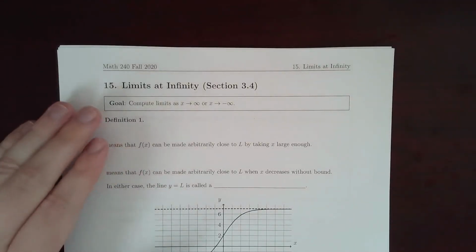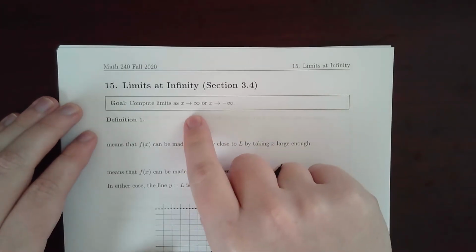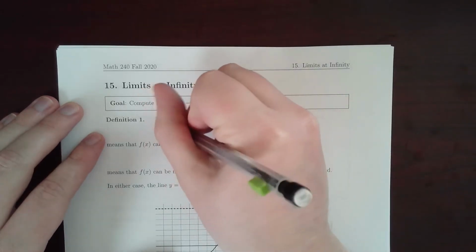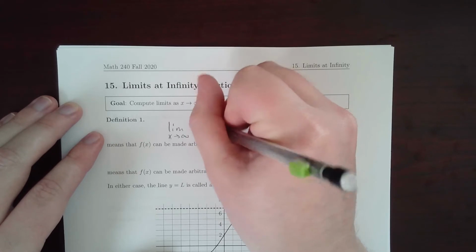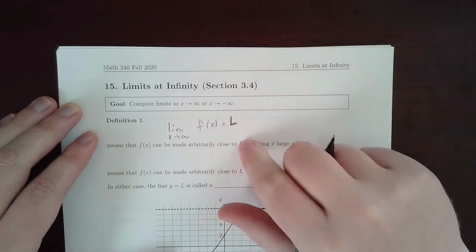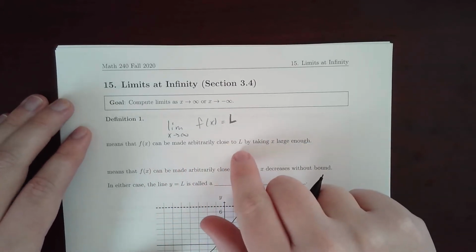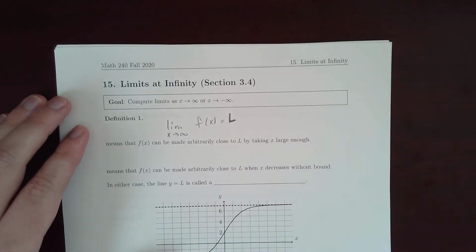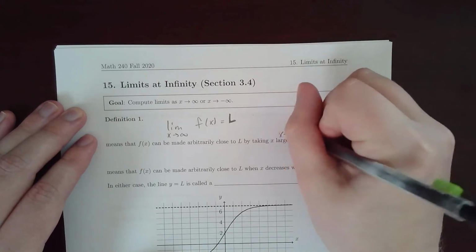All right, we're now going to start looking at the idea of having a limit as x approaches infinity or as it approaches negative infinity. So the limit as x approaches infinity of some function f of x equals L is the way we denote the idea that we can make our y values arbitrarily close to this, whatever this L is, by taking a large enough x, so as x goes to infinity.